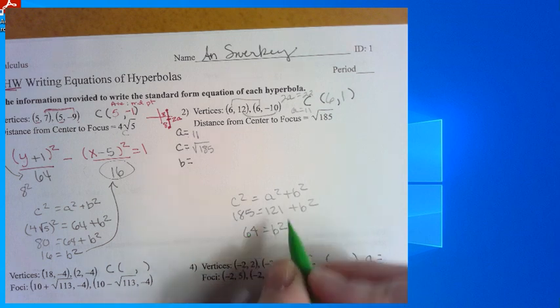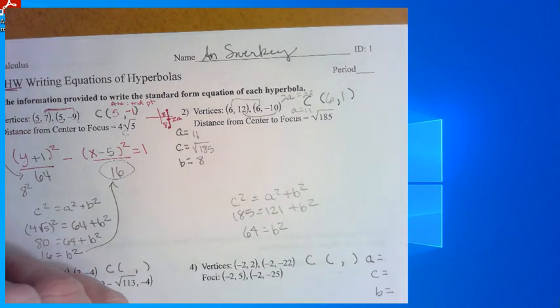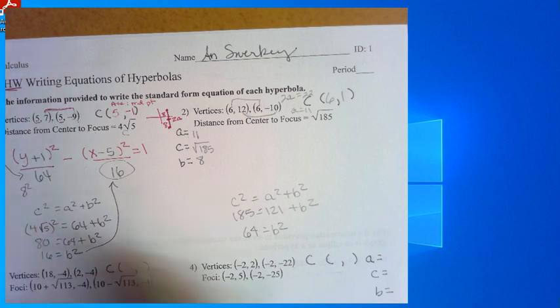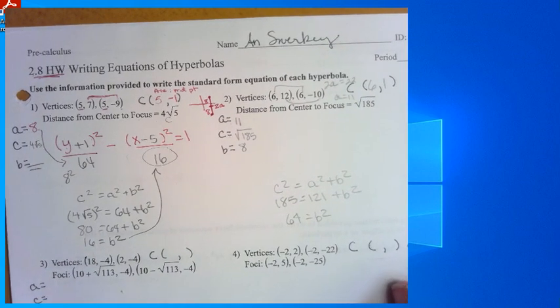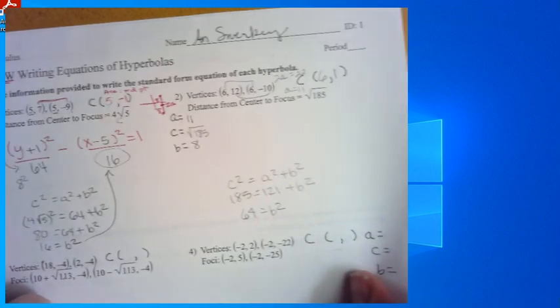64 is B squared. So I know the B is equal to 8. I didn't fill this one in. You don't need it. And you're going, fill what one in? I didn't fill in this B right here, but that's okay. It doesn't matter. All right.